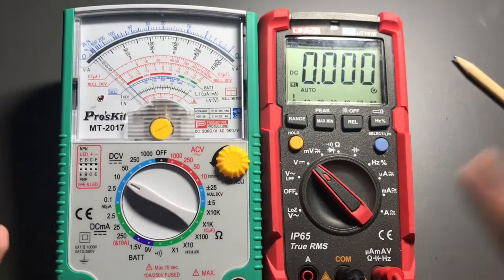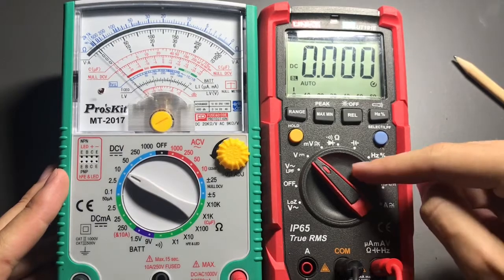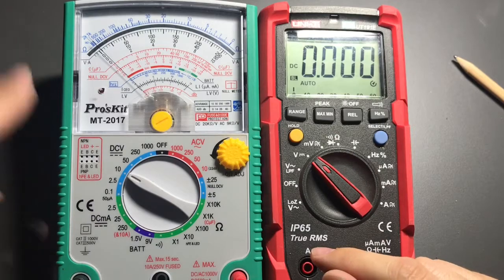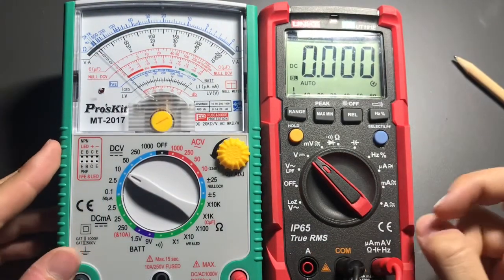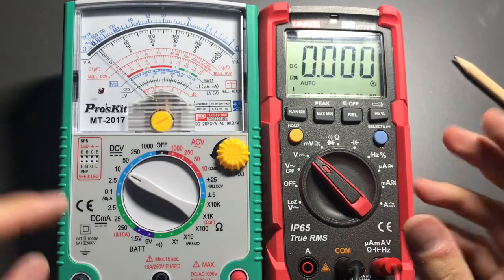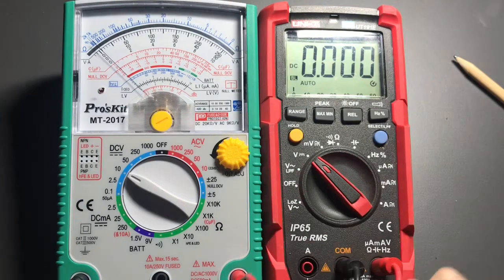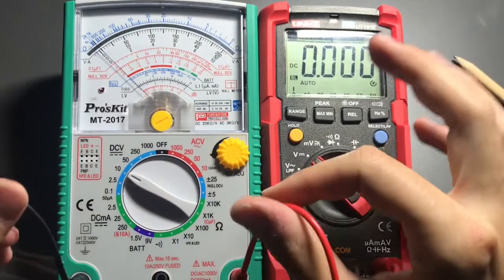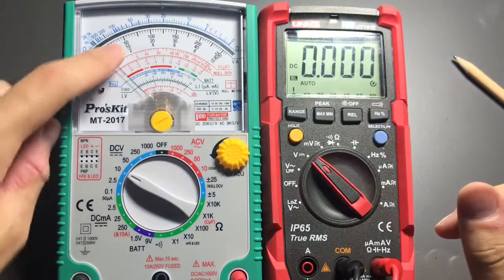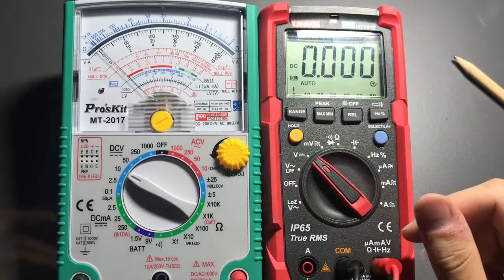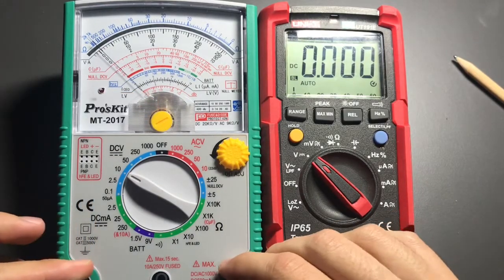So the first thing that we can tell straight away is that this one is auto ranging and this one is manual ranging. Another thing that we can tell is that here we have obviously a scale and here we have a digital display. Okay, but first thing, you need to remember the polarity on an analog meter. So if you want to check the polarity and you don't have a null meter function, you need to remember that the polarity should be correct, because if not, you can put a pretty big mechanical stress on the needle, which can cause it to bend.